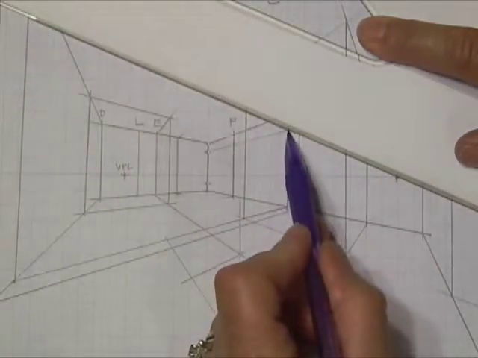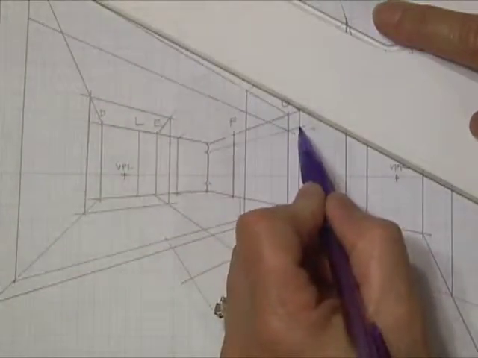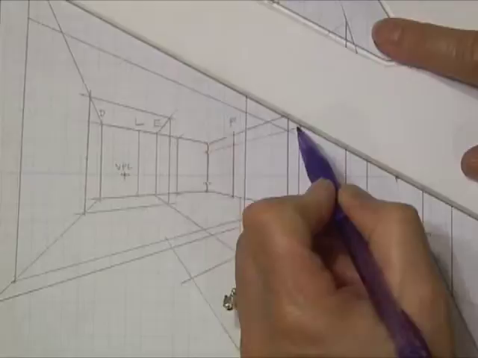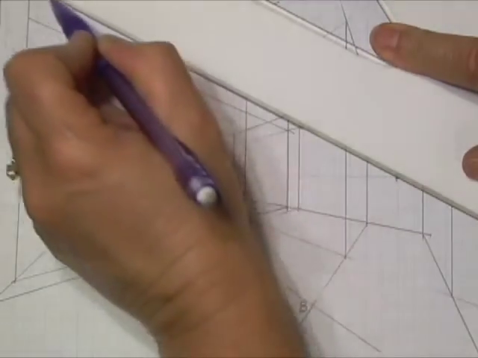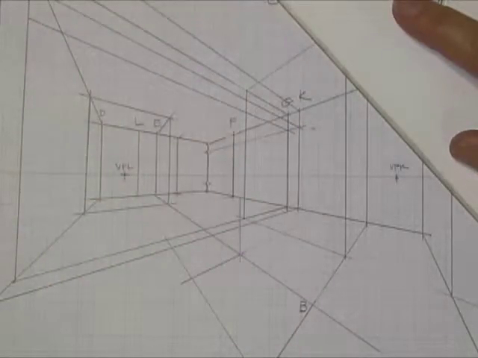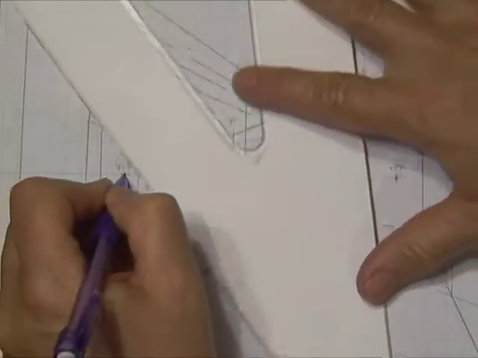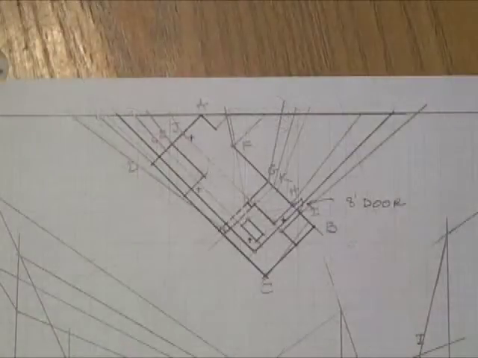If I'm on G, I need to stay with G and go right there. Over here, I'm on, what is it, K. I'm going to go all the way to there. Now let's see if I do these, those line up right there. That works.